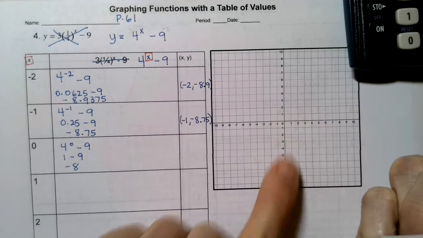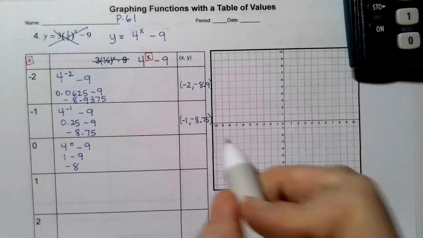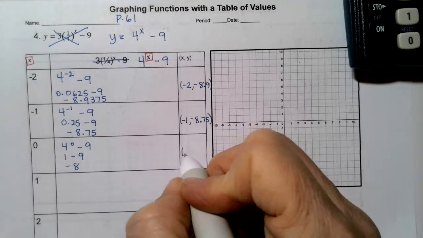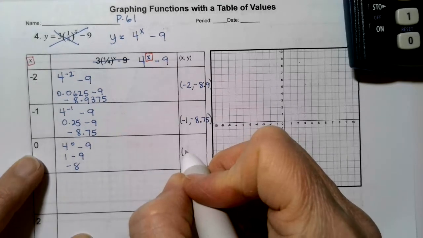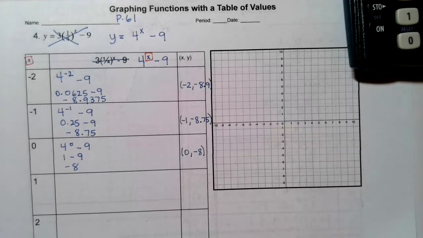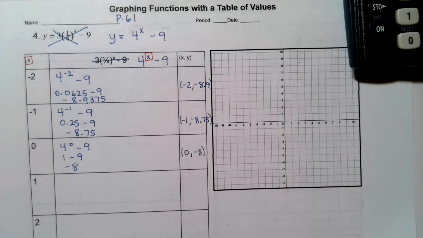So you can use that information. You can use the number line that's right in your given coordinate plane. So my ordered pair, when x is 0, y is equal to negative 8. So that's the ordered pair that corresponds there. You can pause here and do these remaining 2 on your own, and then come back and check your answer.